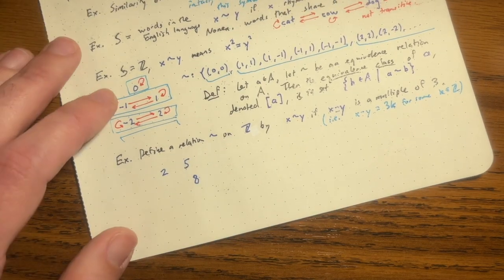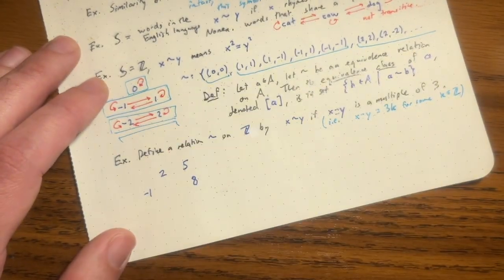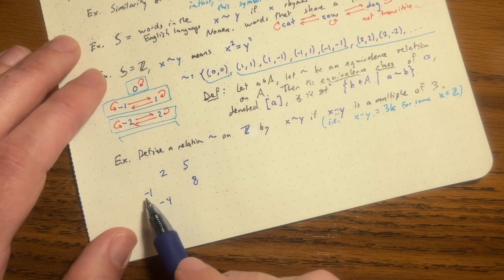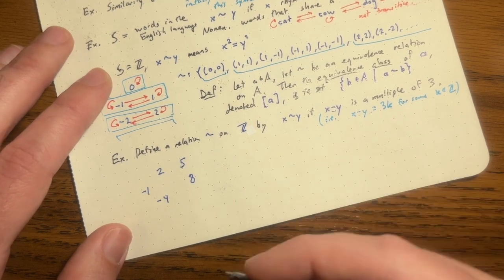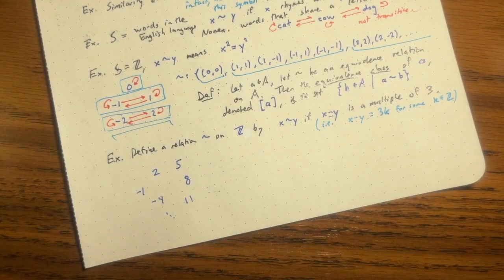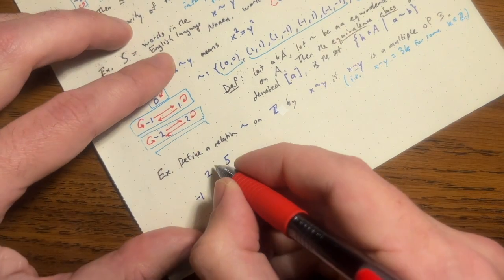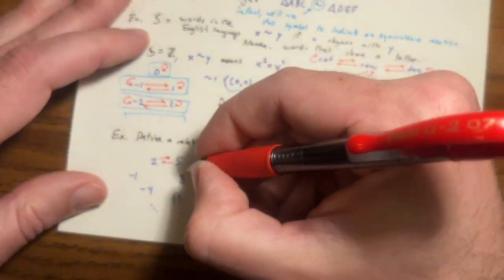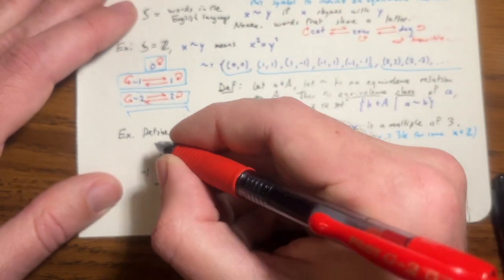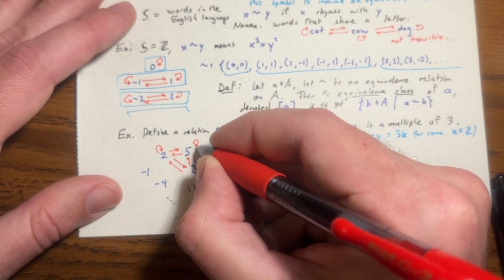And sure, there's -1 in here also. And -4. Right? 2 minus -1 is 3. That's a multiple of 3. There's 11. There's all kinds of numbers in here, right? And technically, you have arrows going everywhere, but I'm going to stop drawing the arrows. That's another good thing about equivalence classes.